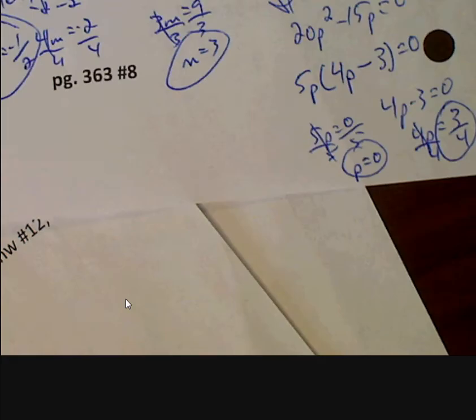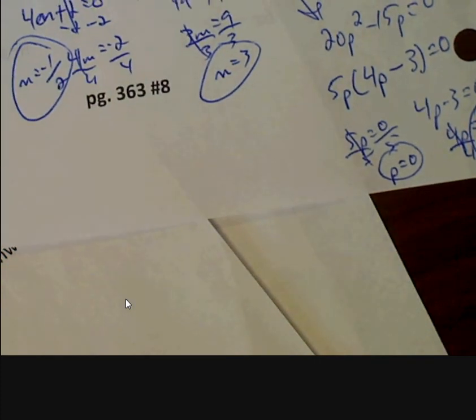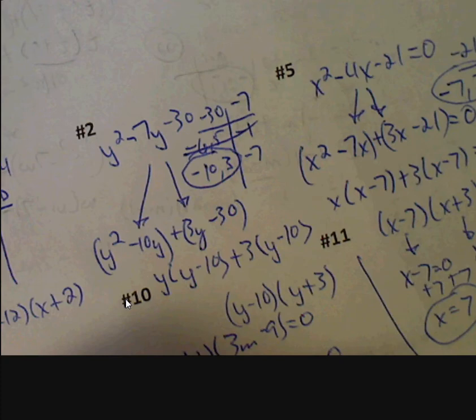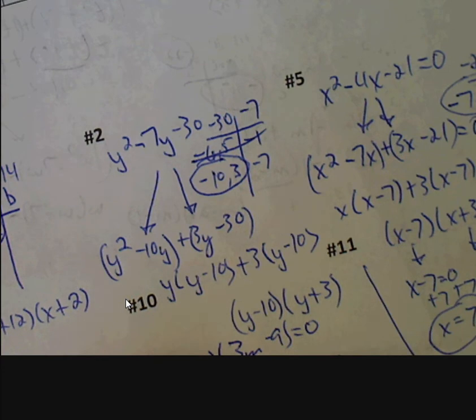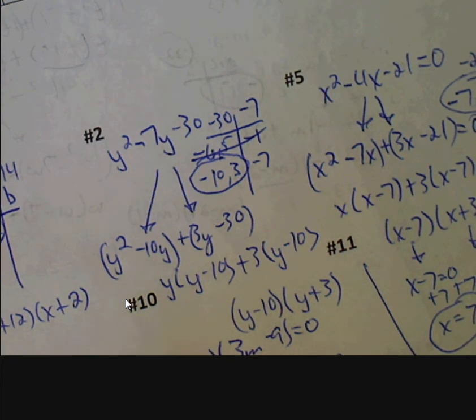Page 458, number 2. They give me 2w squared z to the 5, all over 3y to the 4 raised to the 3rd.